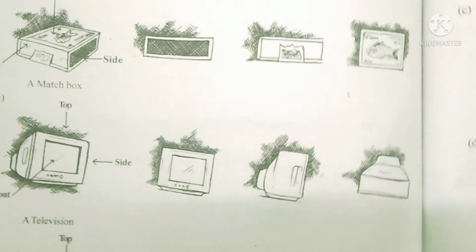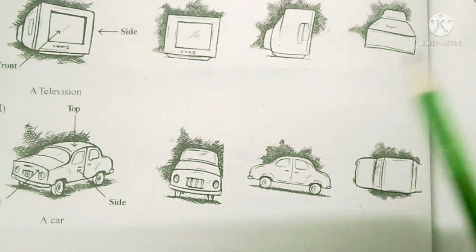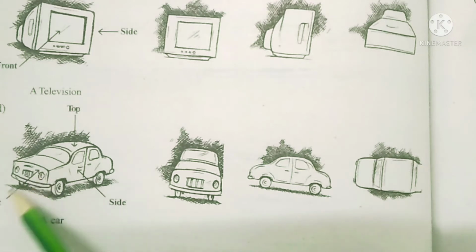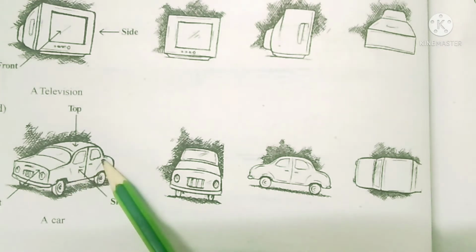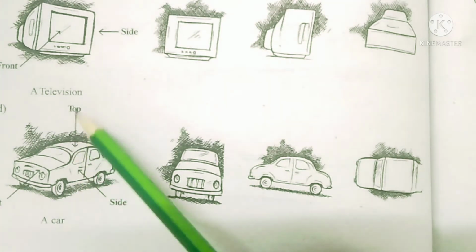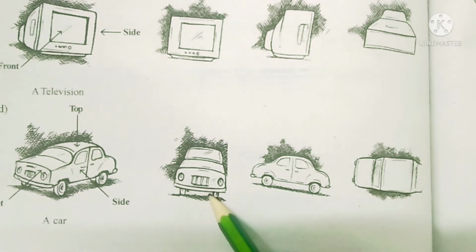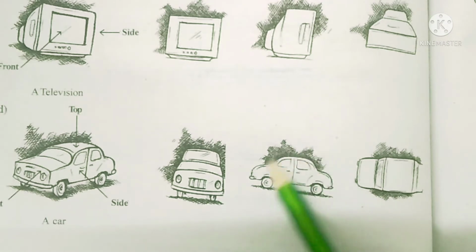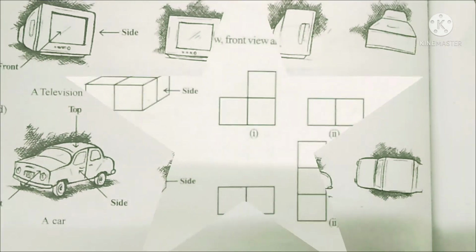And if you see a car from all different sides, you see here this is the front portion, this is the side portion. On the side you can see the doors and the glasses here clearly, and on the top you can see the top. So here this one is the front view. Which view is this? Yes, the side view, and this is the top view.